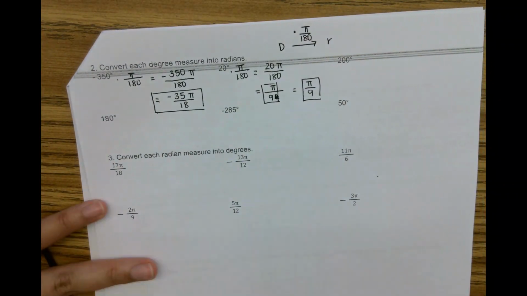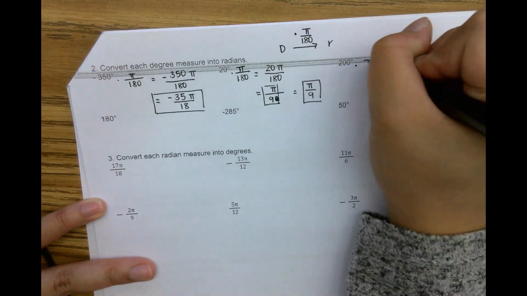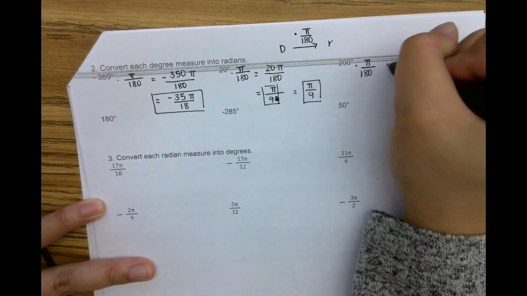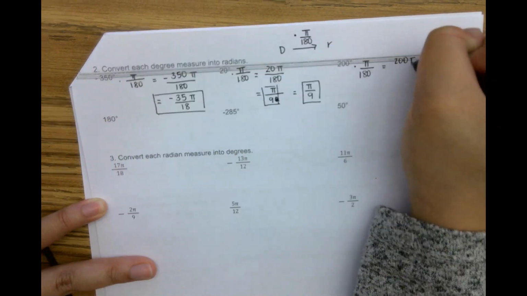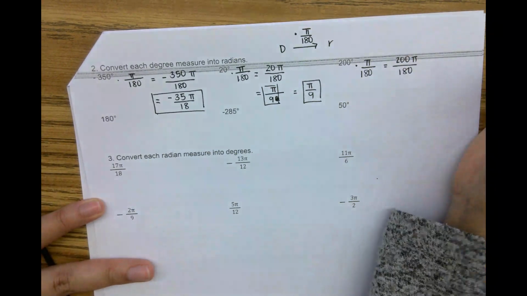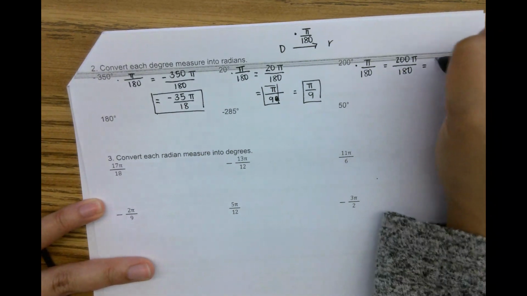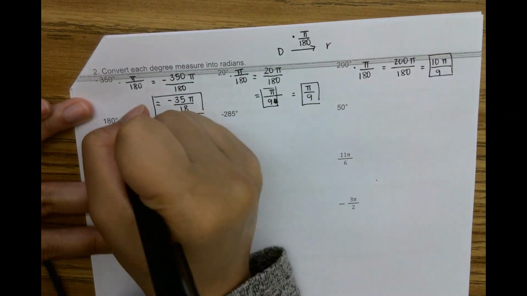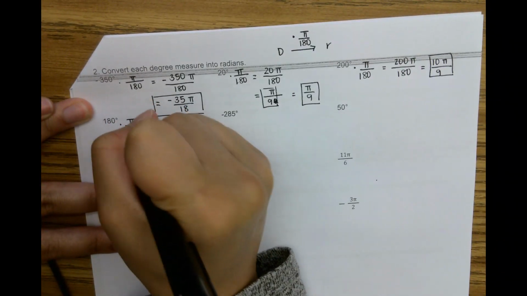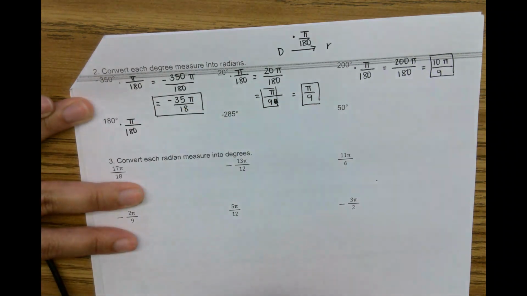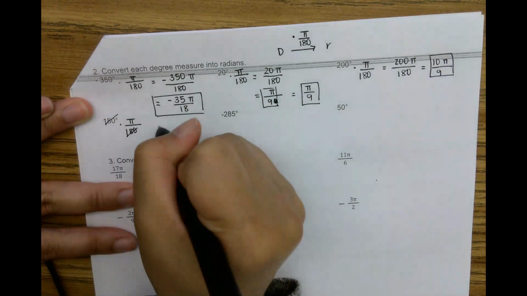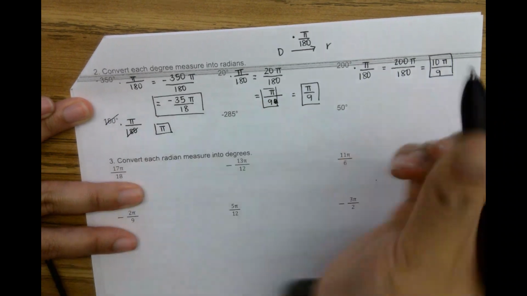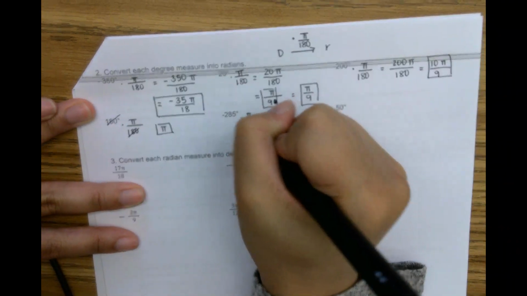200 degrees times pi divided by 180. 200 pi over 180. Both divisible by 20, so this is 10 pi. 180 divided by 20 is 9, so 10 pi over 9. That's the radian. So this one, same thing, change it to radians. This one cancels out, leaving me with just pi.